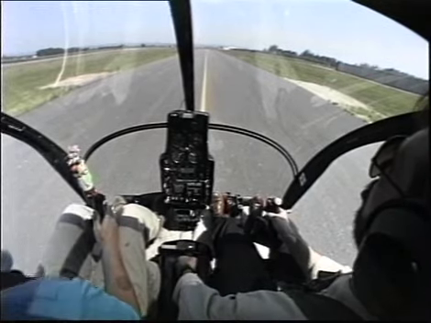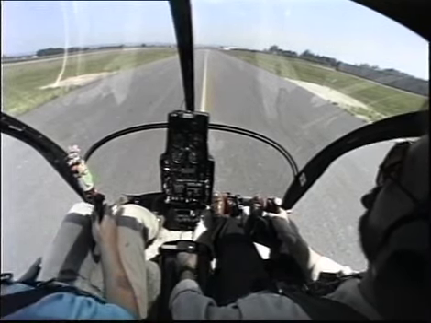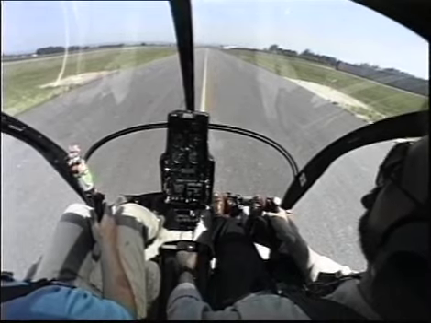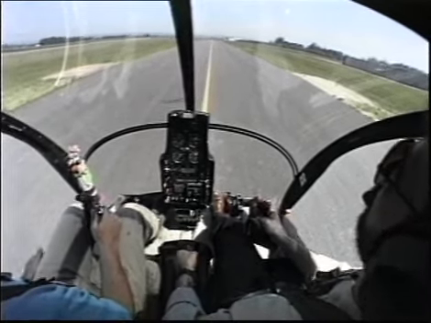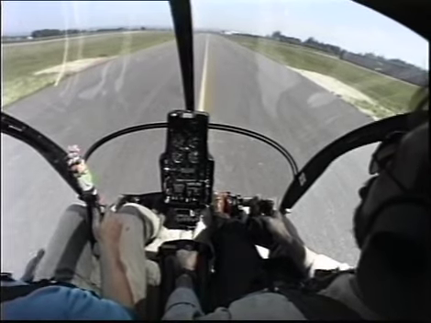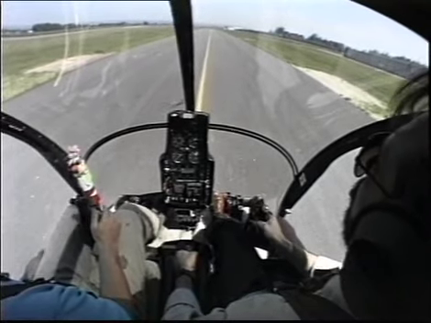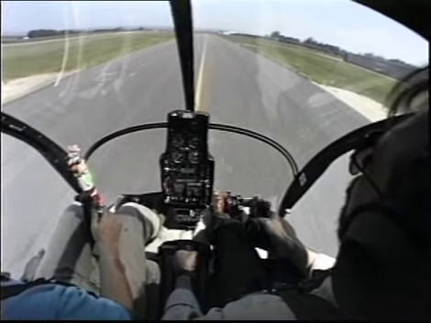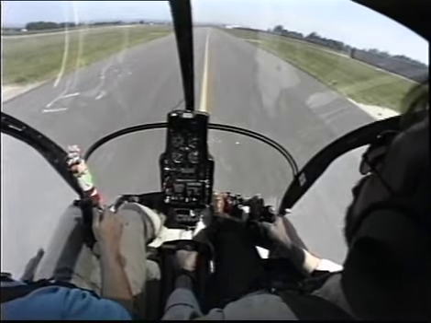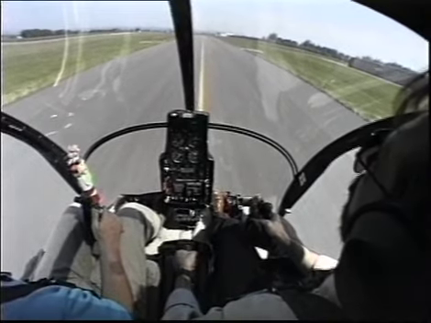To perform a running takeoff, head the aircraft into the wind, adjust the throttle in the normal range, and press the cyclic slightly forward. Raise the collective slowly to accelerate into forward motion. Maintain ground track with the cyclic and heading with the anti-torque pedals. This becomes especially critical in a crosswind.